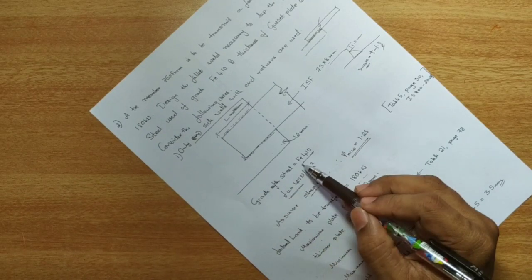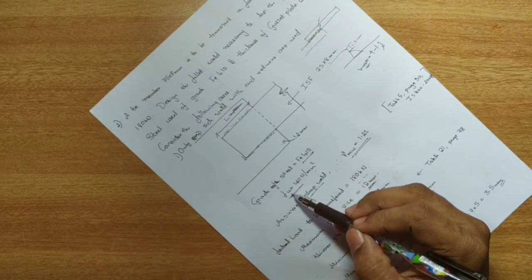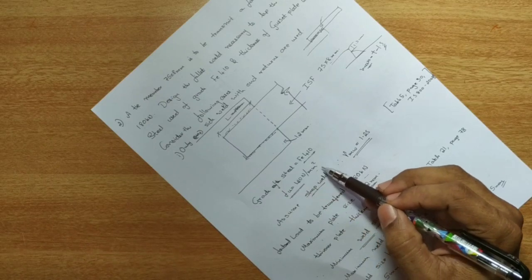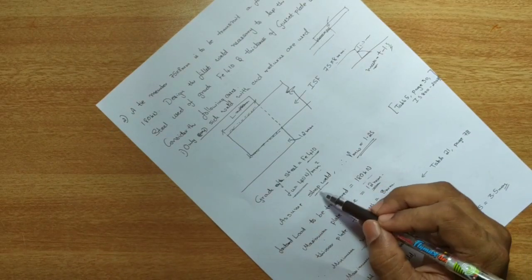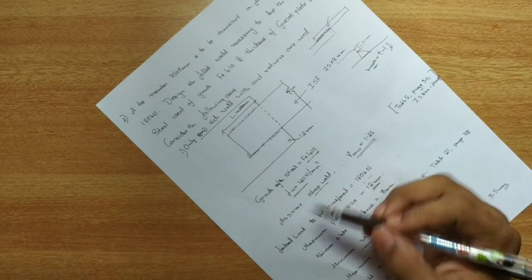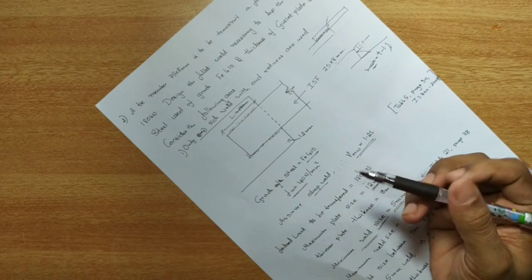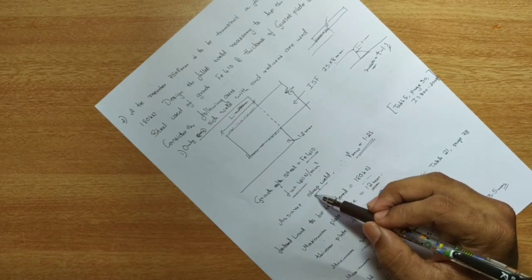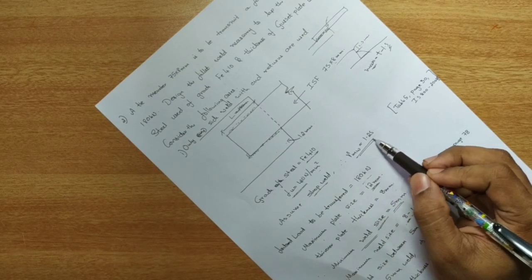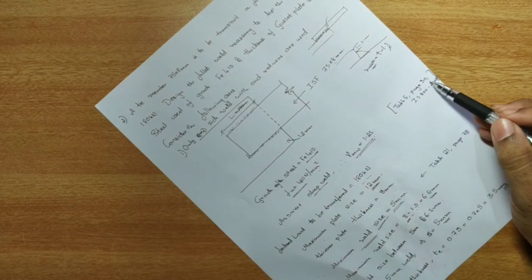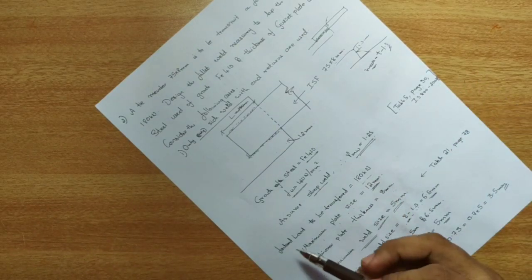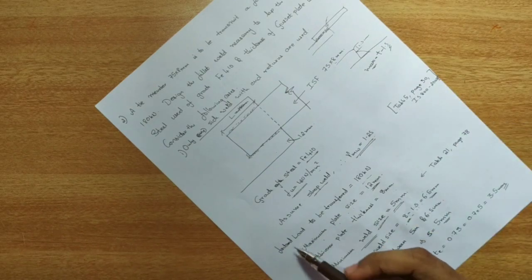So grade of steel is 410, what I have assumed. So Fu becomes 410 Newton per mm square. Now assume it as shop weld. They have not given anything regarding shop weld or field weld, so you can assume anything. Just assume it as shop weld. So gamma MW becomes 1.25 from table number 5. Page number 30 you will be getting this, that is IS 800 2007.